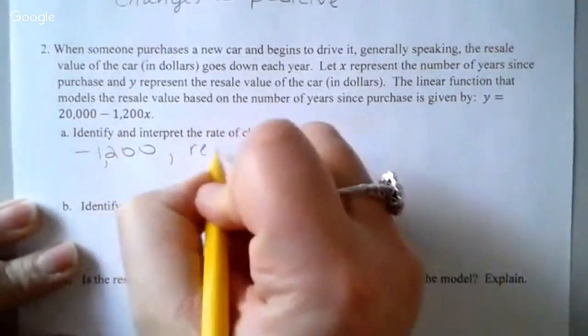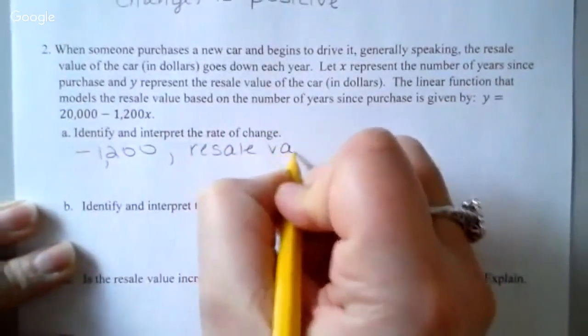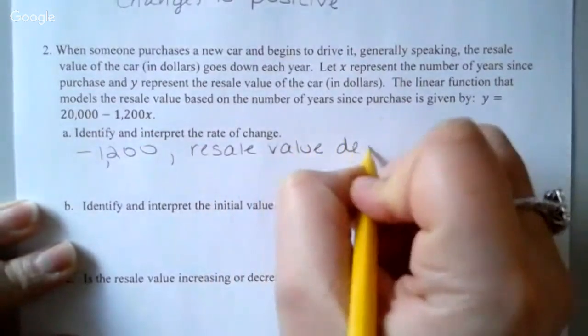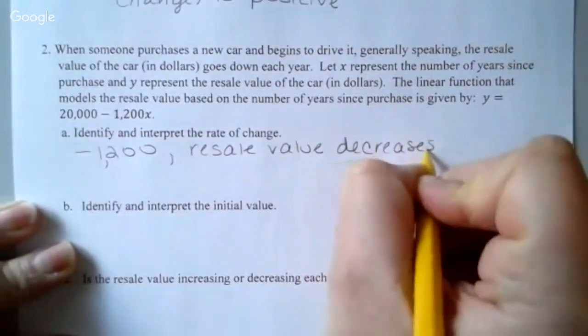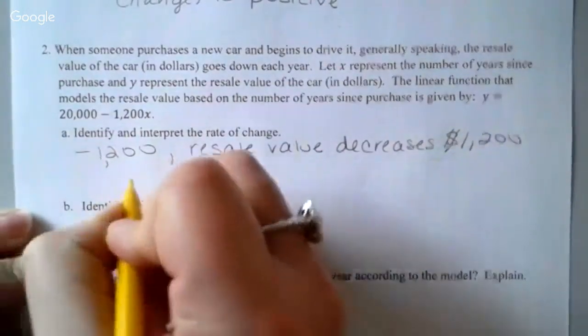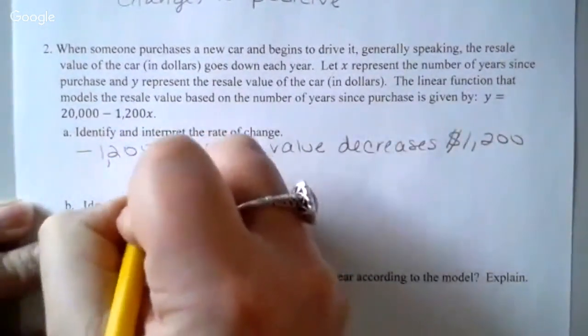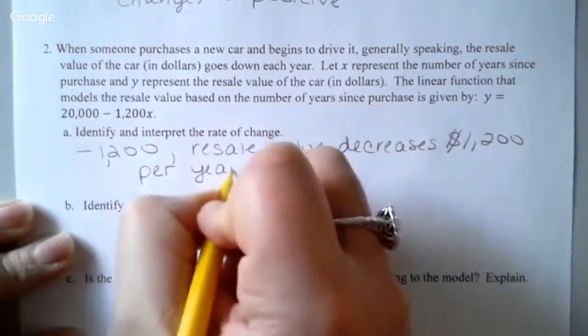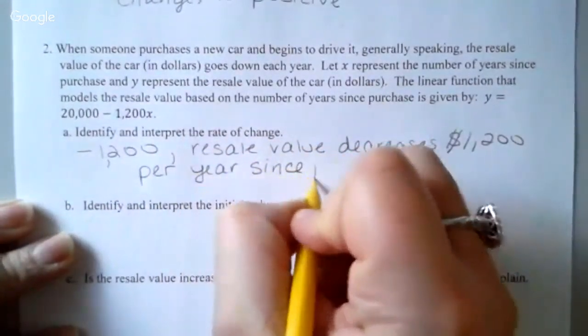And that means that the resale value decreases $1,200 per year since purchase.